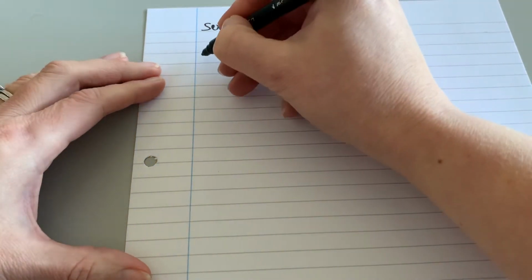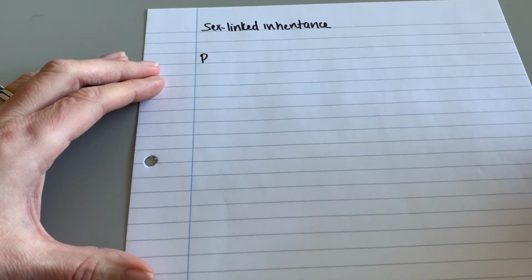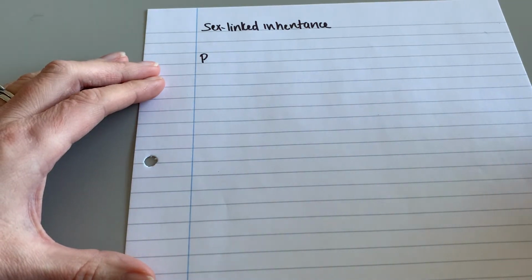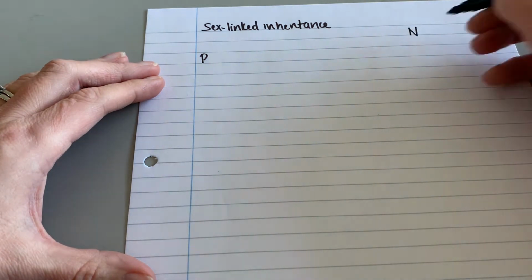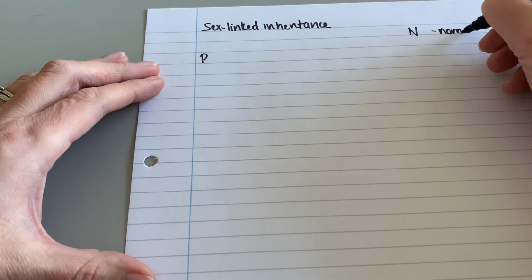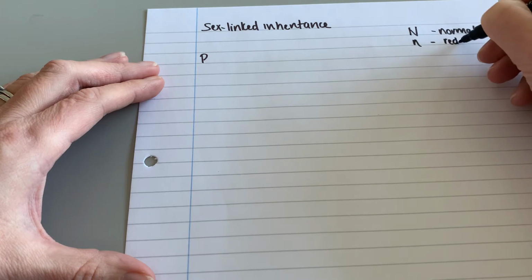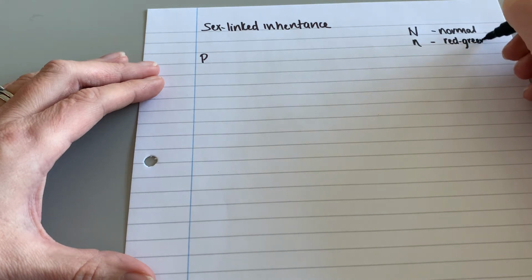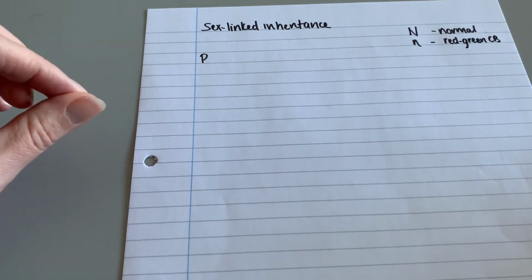We start with parents. So in this cross, we are going to have a look at red-green colour blindness. So we are going to have N being for normal vision, because that's the dominant allele, and small n is going to represent our red-green colour-blind allele. So our parents are going to obviously be one male and one female.